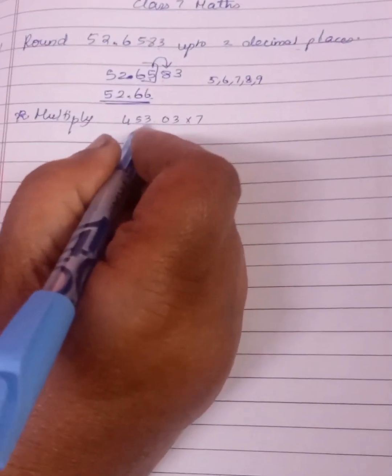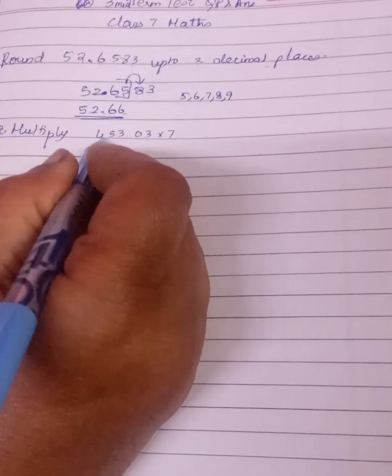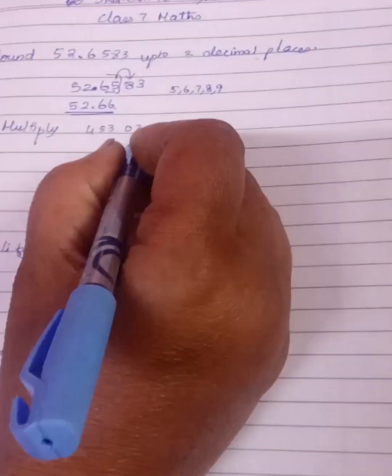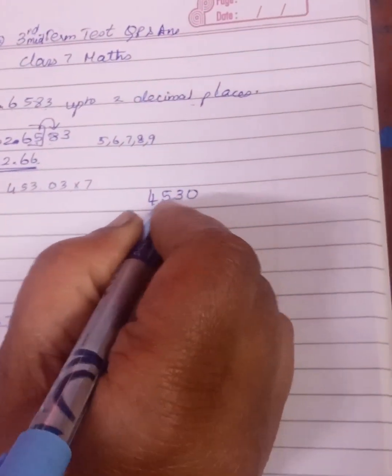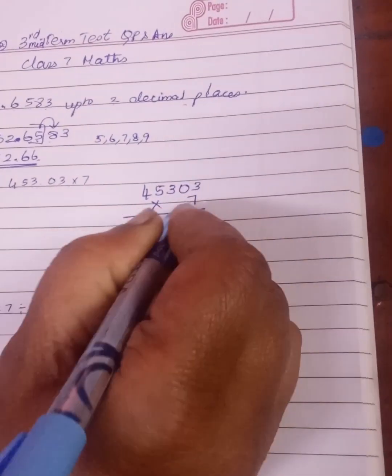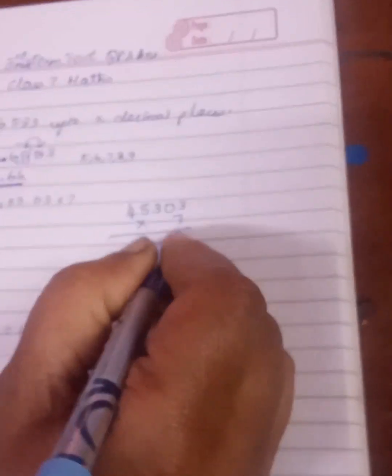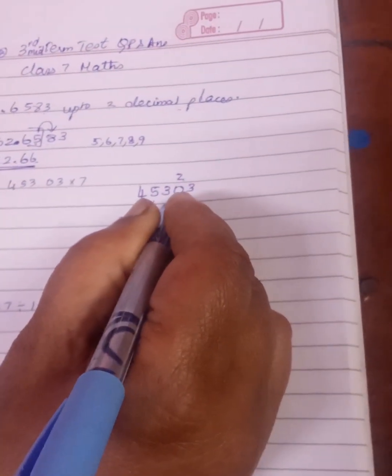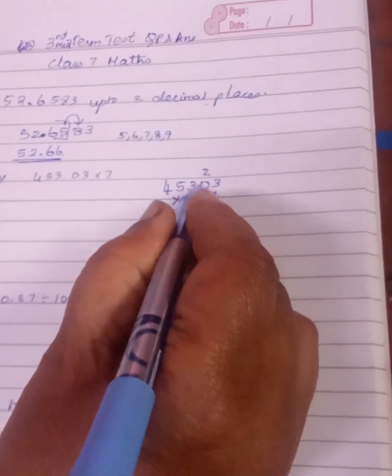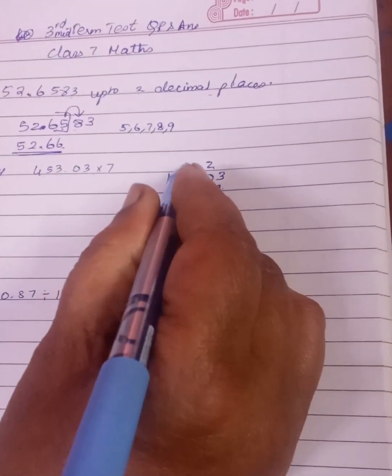Multiply 453.03 into 7. So now ignore the decimal point. Write down 45303 into 7. Okay children, now multiply. 7 3s are 21, carry over 2. 7 zeros are 0, 0 plus 2 is 2. 7 3s are 21 again, carry over 2.